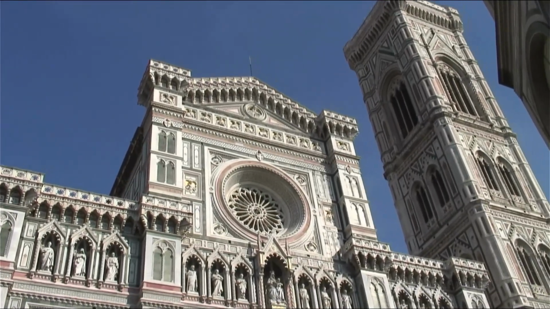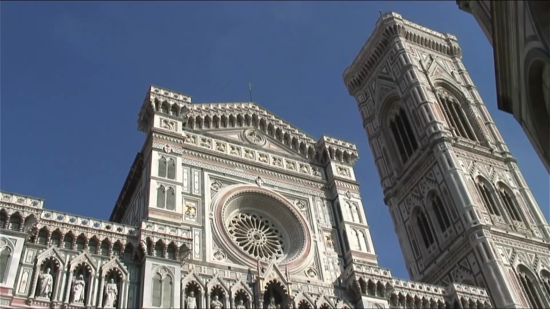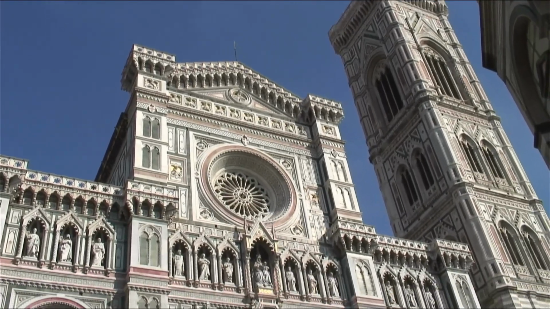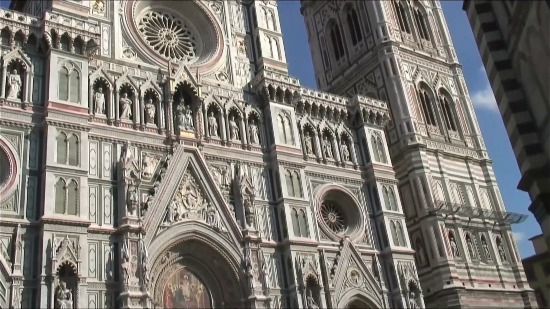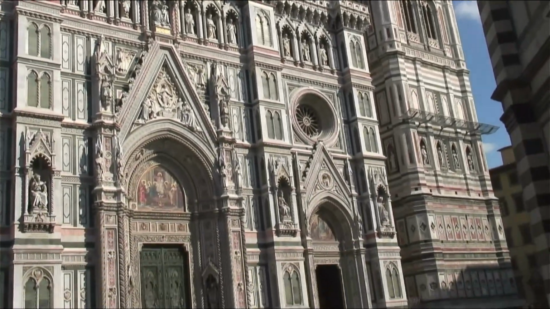Here again is the Duomo of Florence, the cathedral, which I took the other day, but it was in the rain. Much better now with the sun on it.